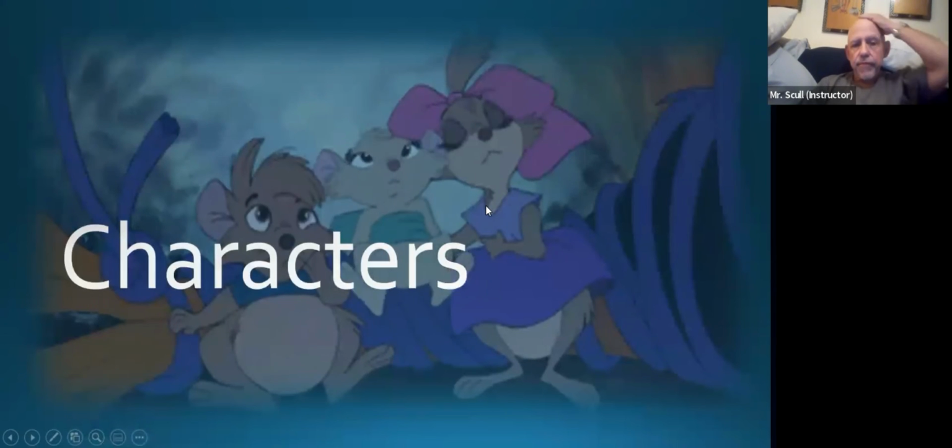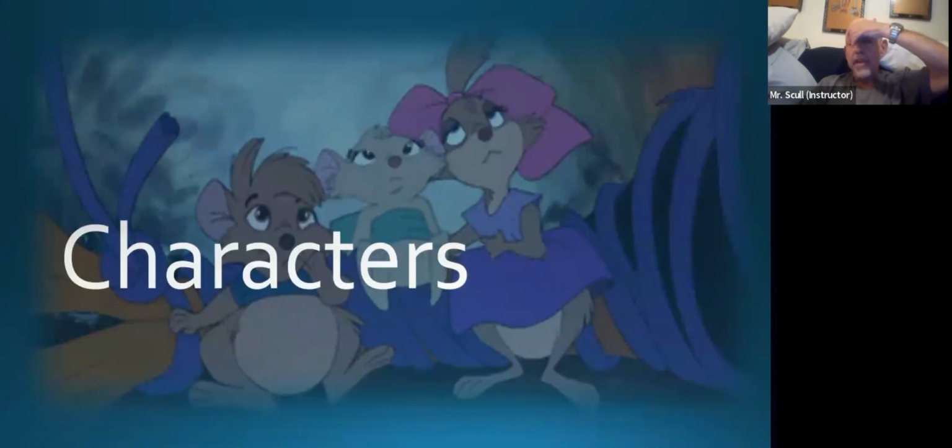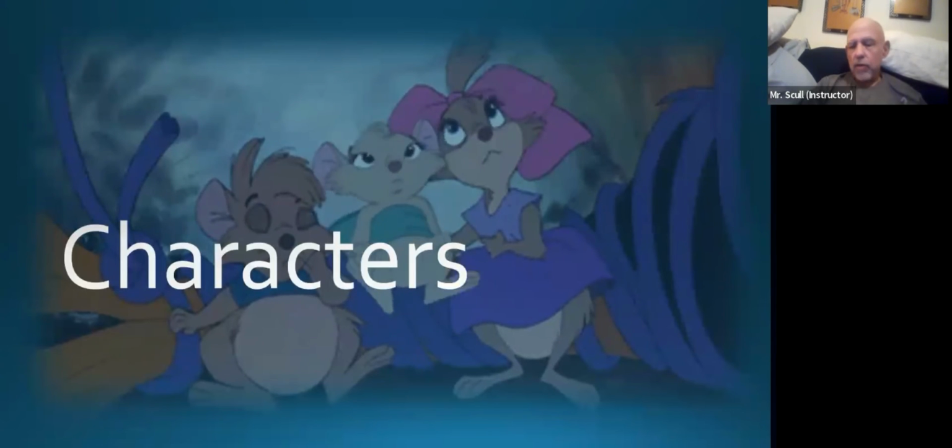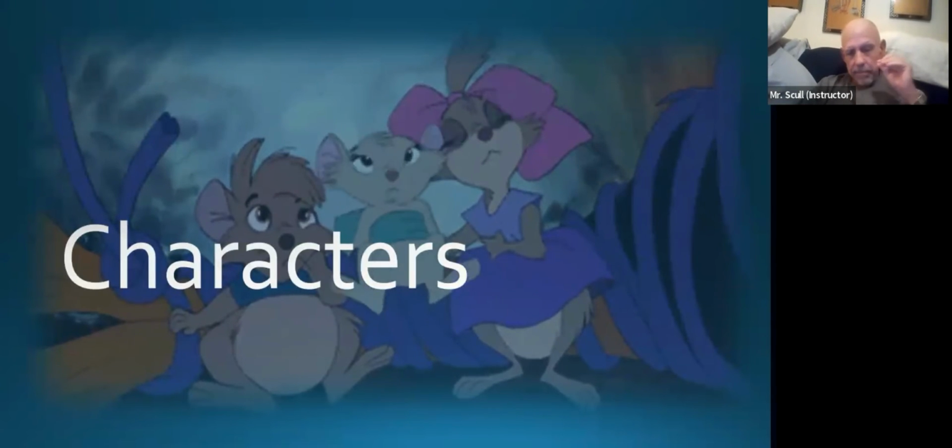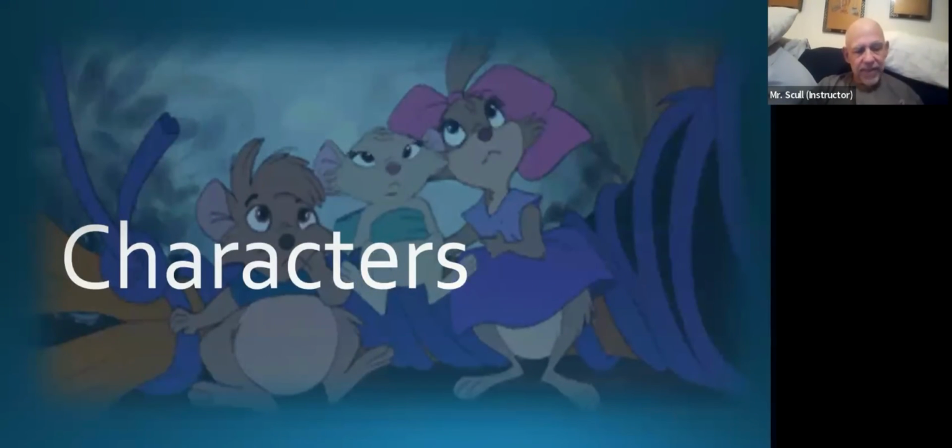So now we know, the children, now they know. Okay, so now let's take a look at the characters. This is why I told you about the archetypes, right? Because I knew that we were going to talk about the characters. Maybe we can identify some of these characters as to what kind of archetypes they are.